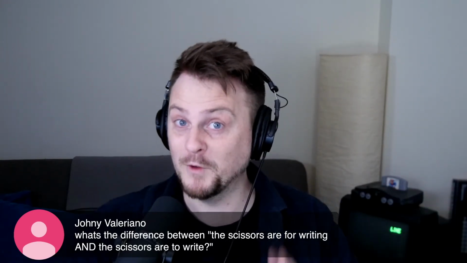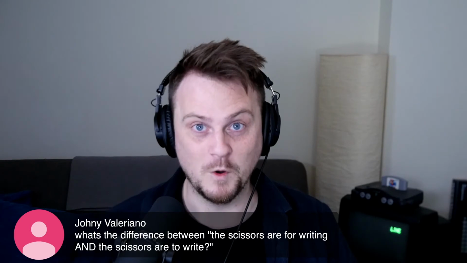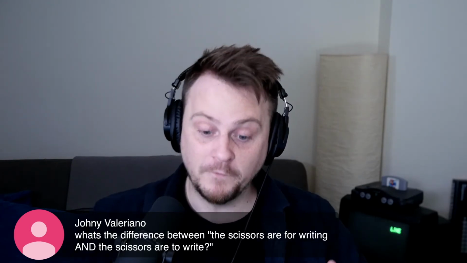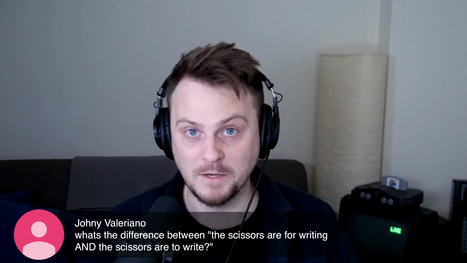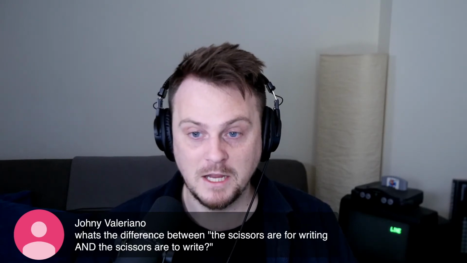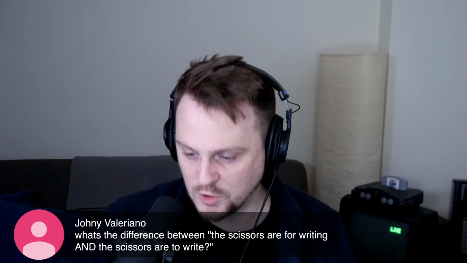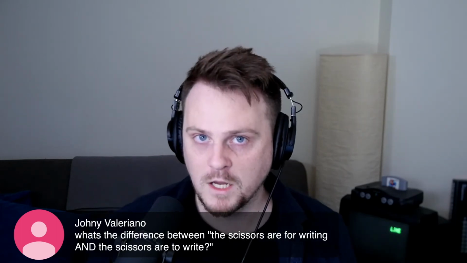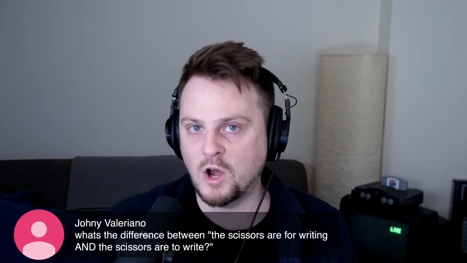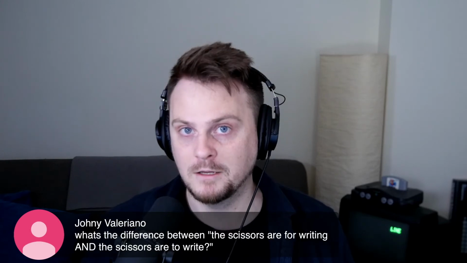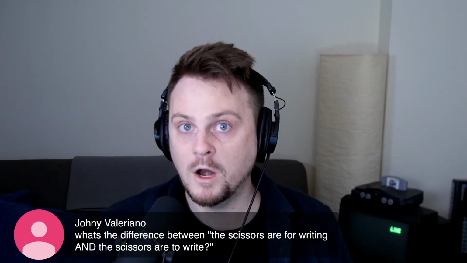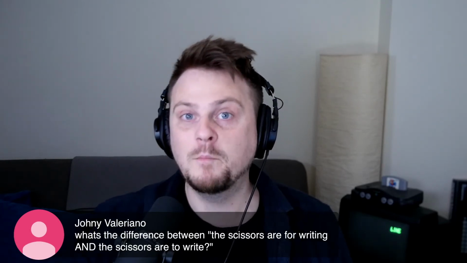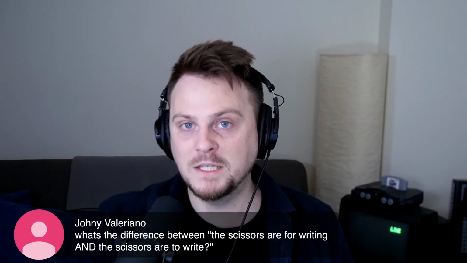Now, sometimes if you really want to make it clear what it's for, you use the adjective form. So the first one we talked about is the least common. The least common is these scissors are to cut pizza with. Okay, that's the least common. The second one would be these scissors are for cutting pizza. Even better, these are pizza scissors.